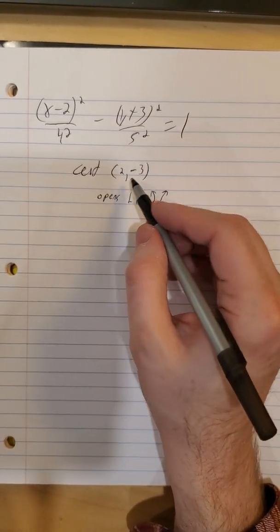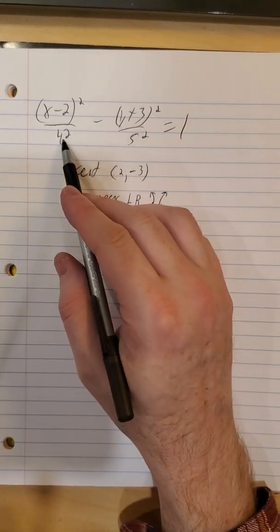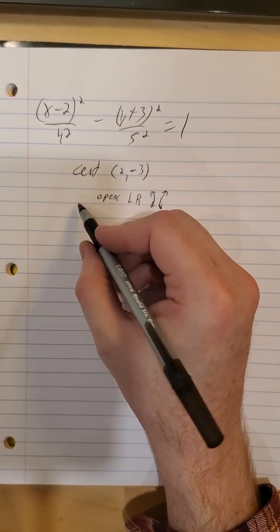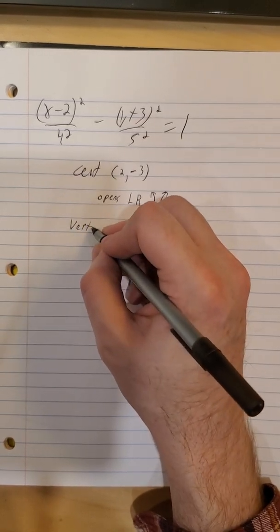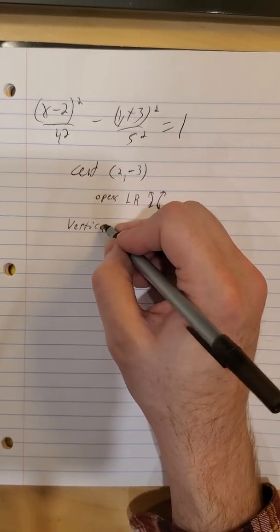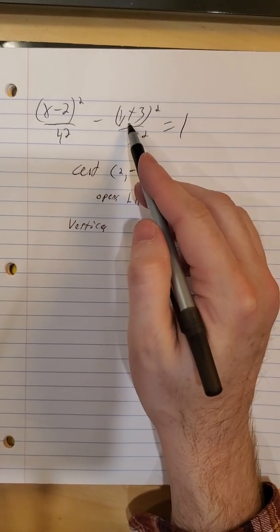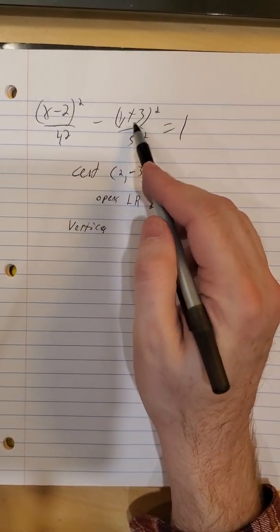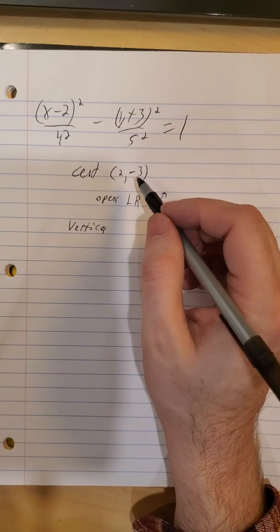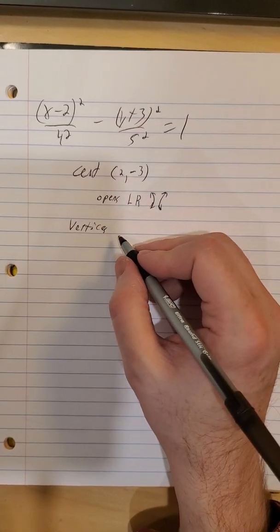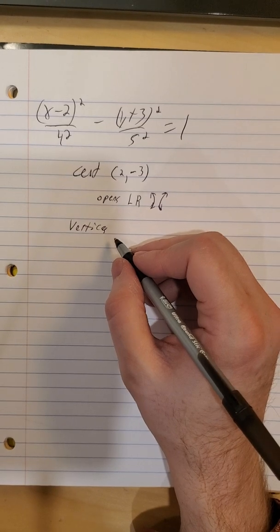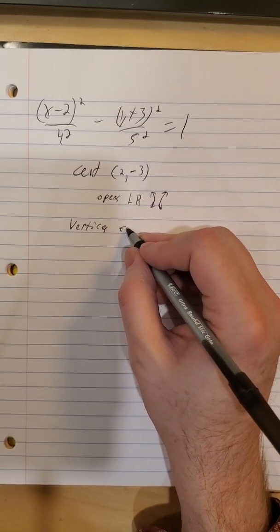So our vertices are going to go along this way. If we're picturing y being a negative 3, that would drop that entire term out. X minus 2 quantity squared is 4 squared, so x minus 2 is plus or minus 4. So we're moving left and right 4.